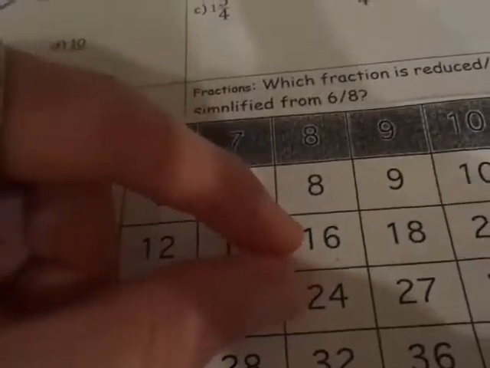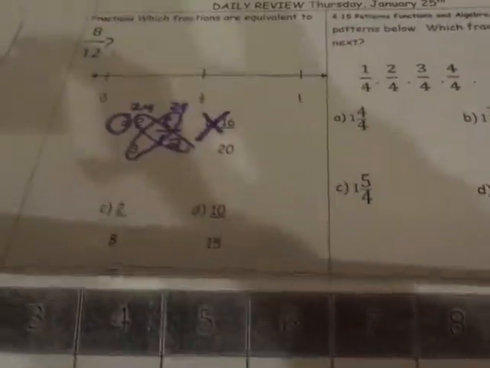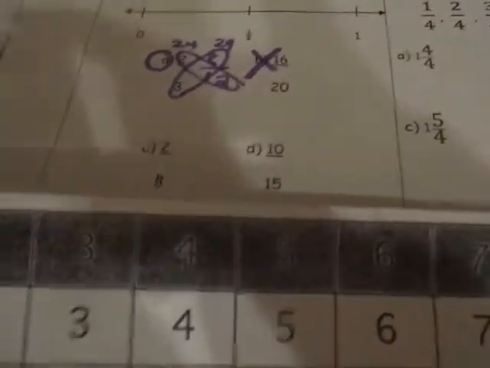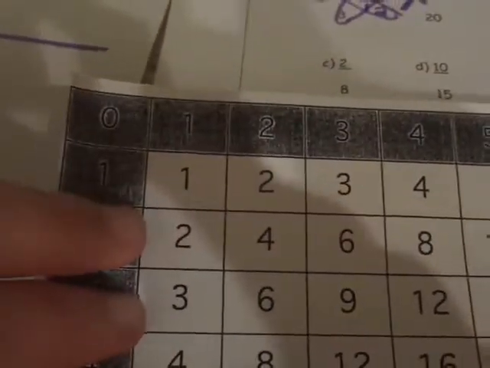16/20. Let me find 8/12 and see if I can find 16/20. I find 16/24, which is not 16/20. So B is not simplified to 8/12 or equivalent to 8/12. C, 2/8. Let's find 8/12. Reduce it down, see if we can find 2/8. Nope. If we reduce 2/8, we divide it by 2 over 2, we get 1/4.